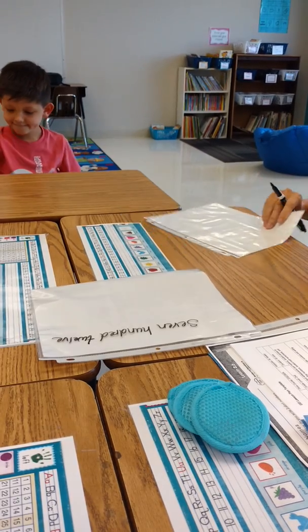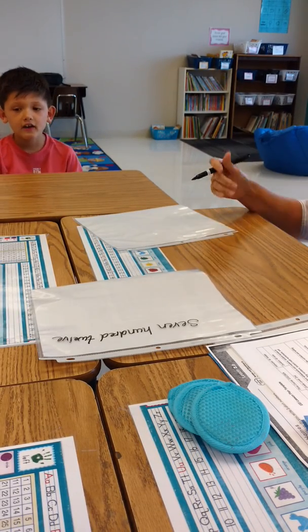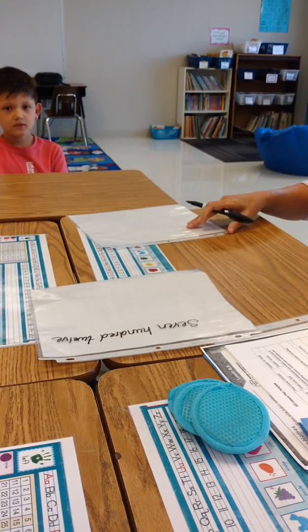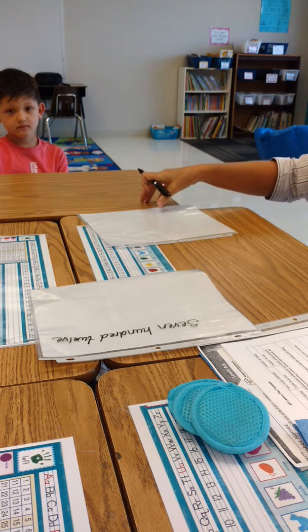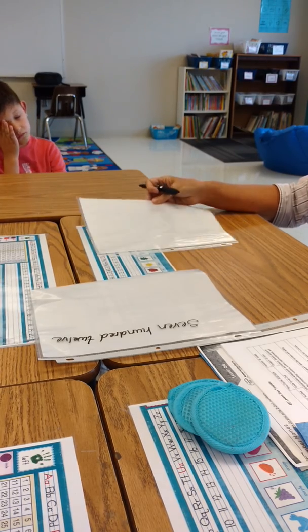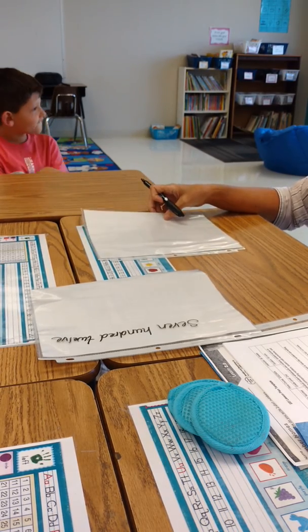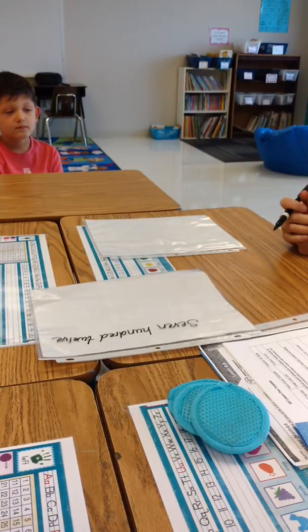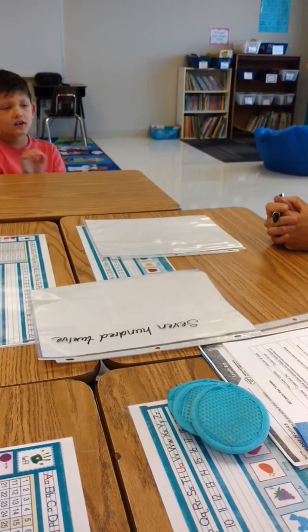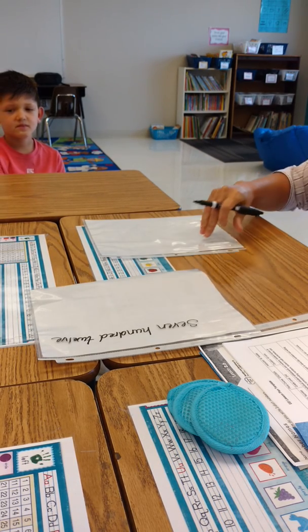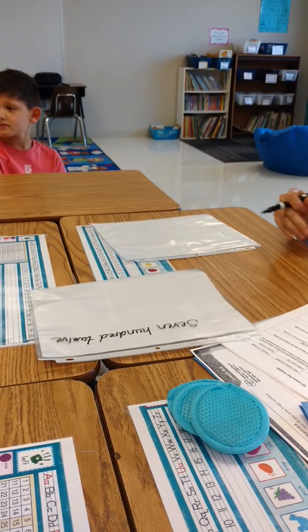All right, so today we're going to read numbers and write the number names. So our objective is, given 3-digit numbers, you will write 3-digit numbers in word form. Can you say that? I will write 3-digit numbers in word form. Will you say it with me? I will write 3-digit numbers in word form. Good job.